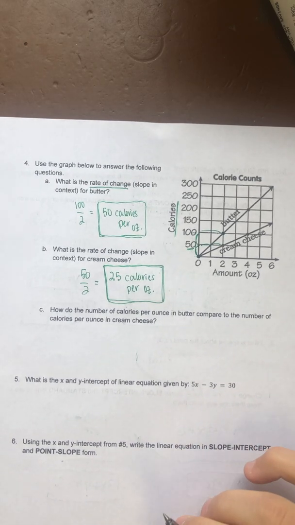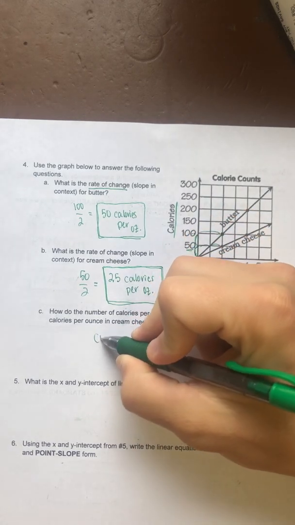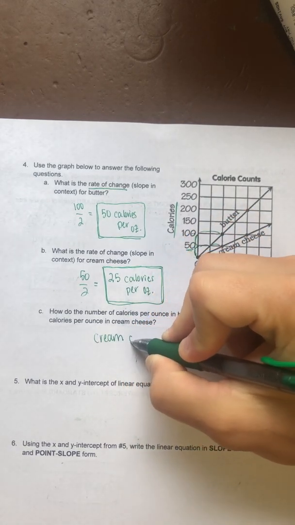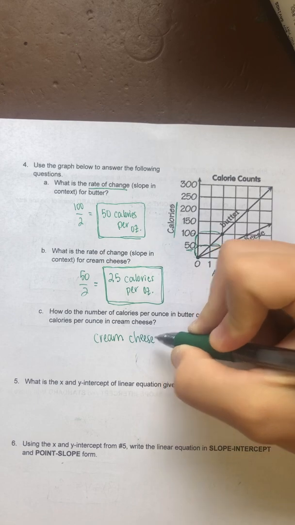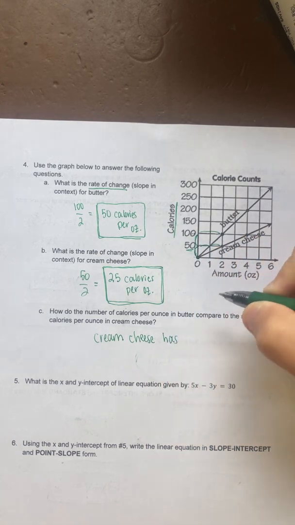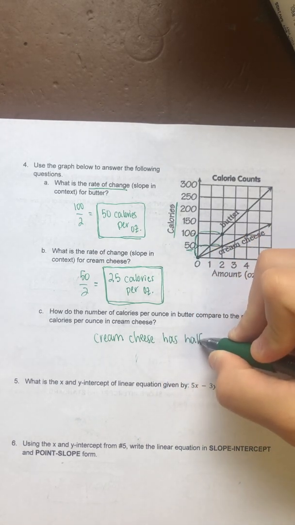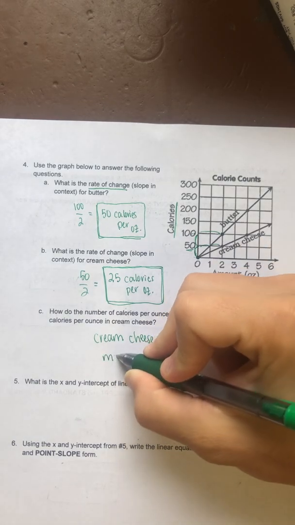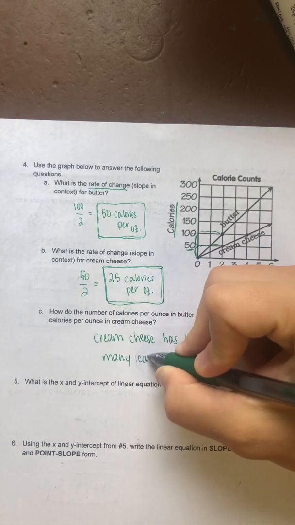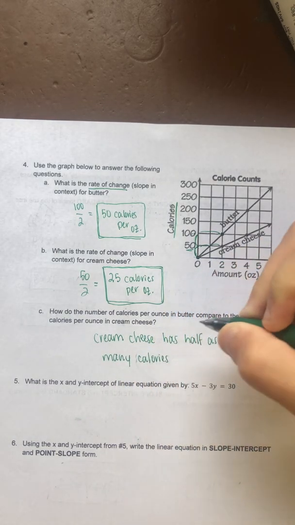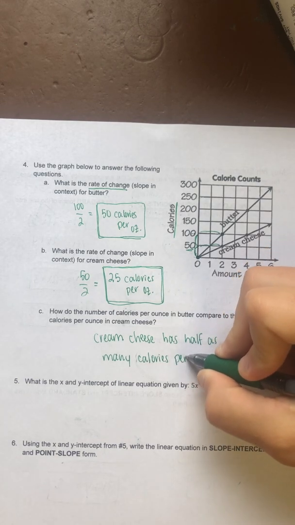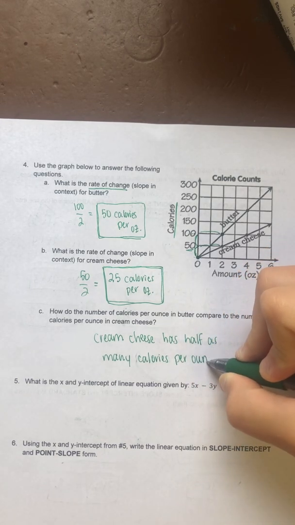How do the number of calories per ounce in butter compare? Cream cheese has half as many calories per ounce, and that is important.